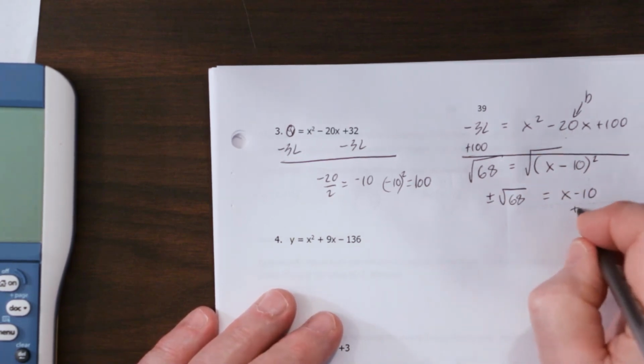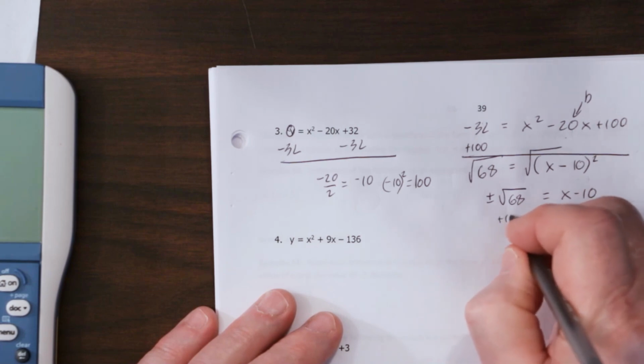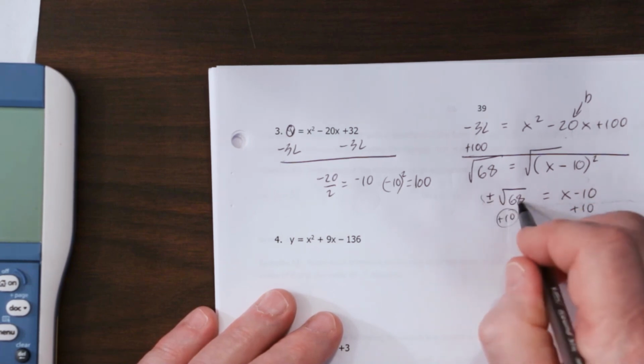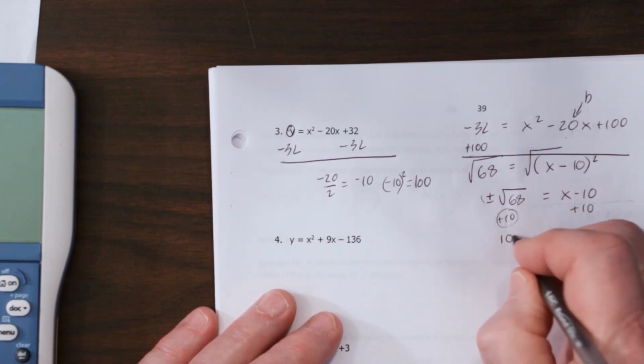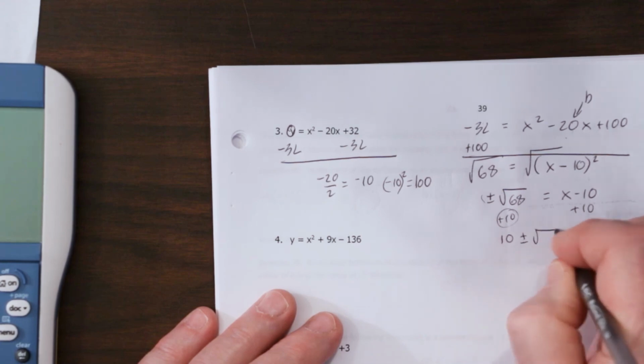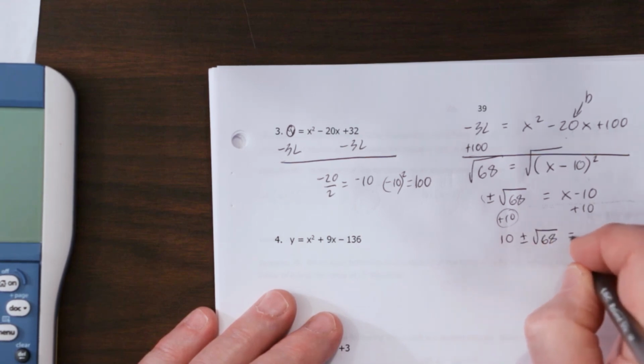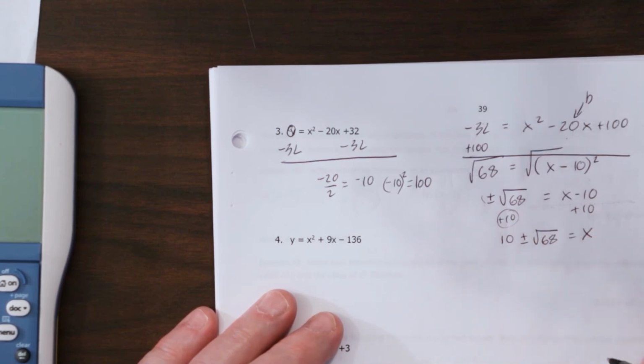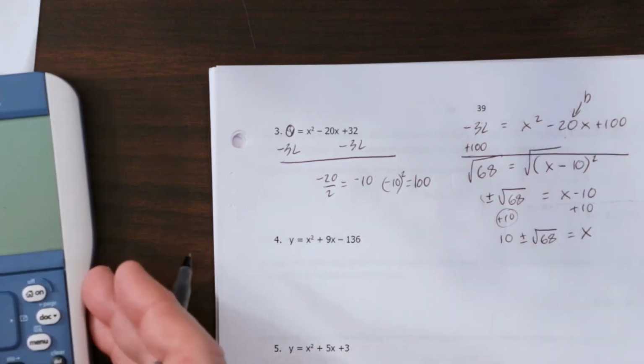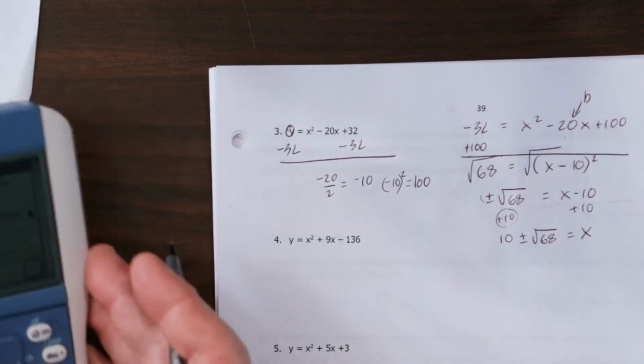Okay, I add 10 to both sides. Once again, this is outside, not underneath the radical. So I get 10 plus or minus square root of 68 is equal to x. And then I use my calculator, which is going to be grumpy again.